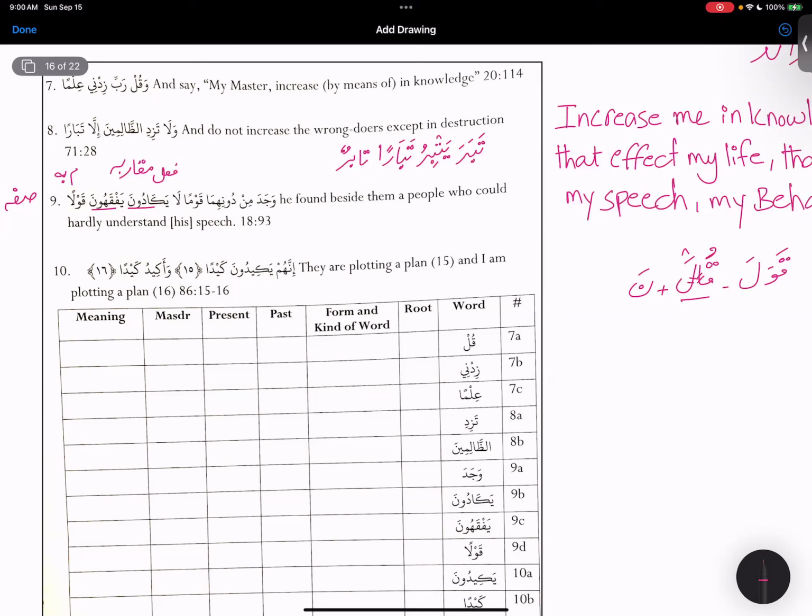And after that, it's easy. You just need to add the endings. Qulta, qultuma, qultum, qulti, qultuma, qultunna, qultu, qulna. Okay, so this is how it will go.